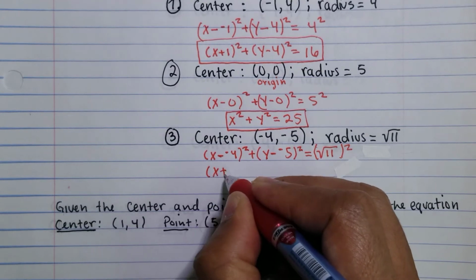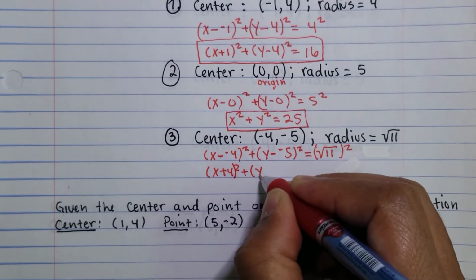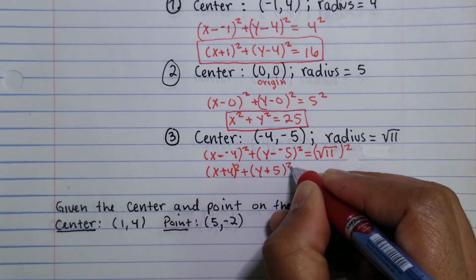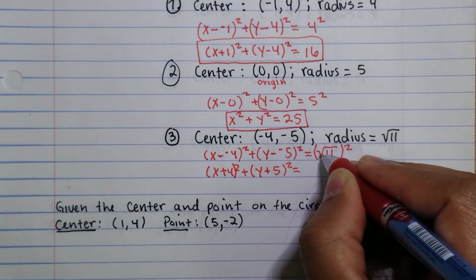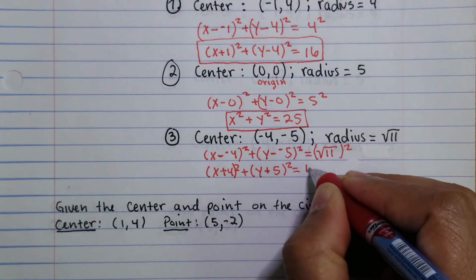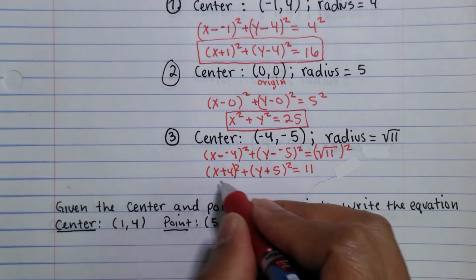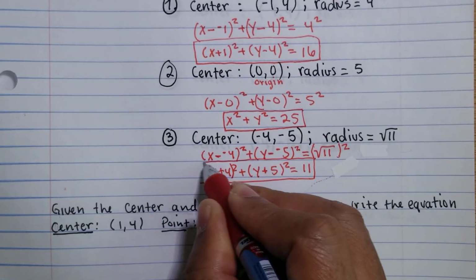So this is (x plus 4) squared plus, same thing happens here, (y plus 5) squared. And when you take the square of the square root, we mentioned this before, the square root and the square cancel each other, so this is 11. Okay, so the standard form equation of this one is just this. And we're finished with this example.